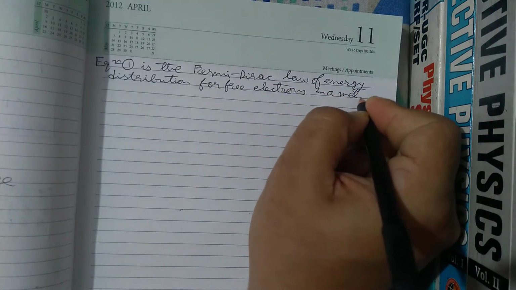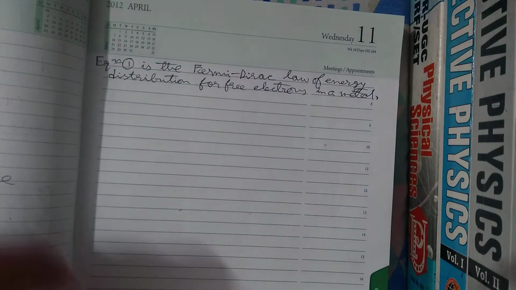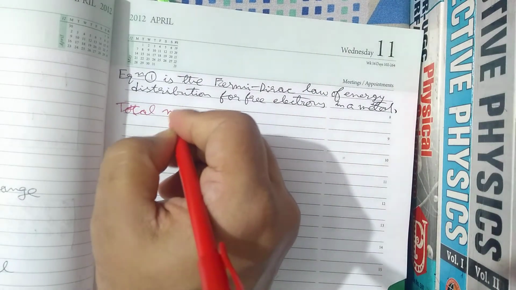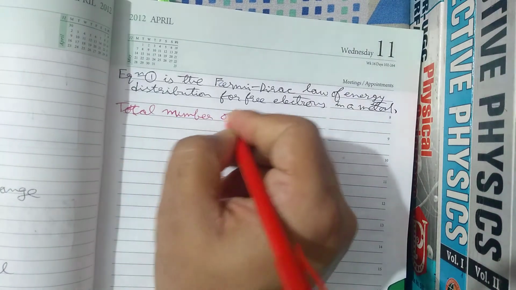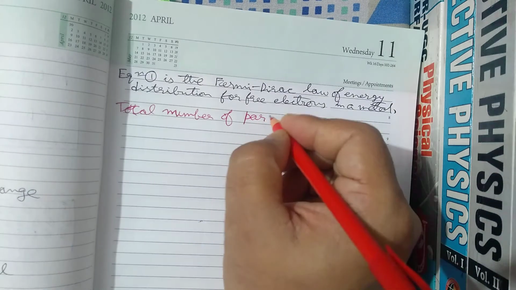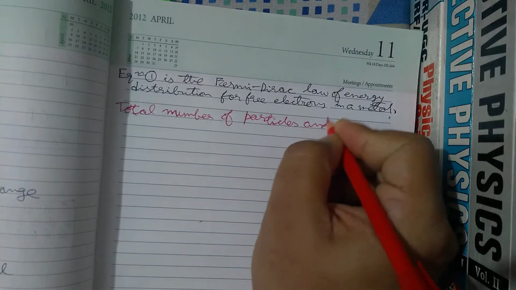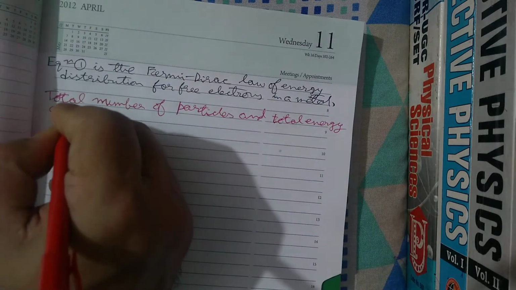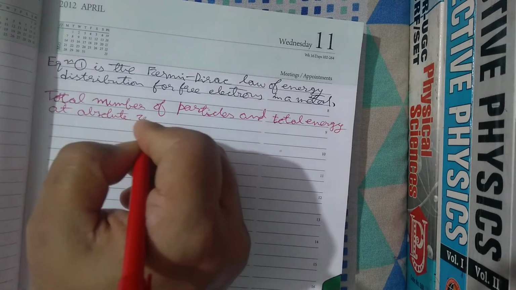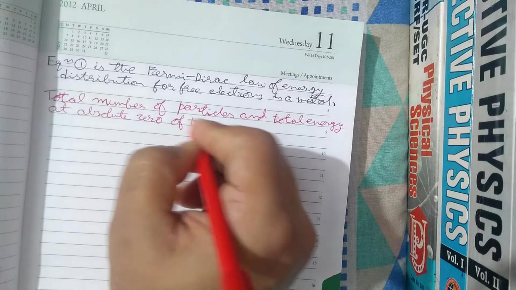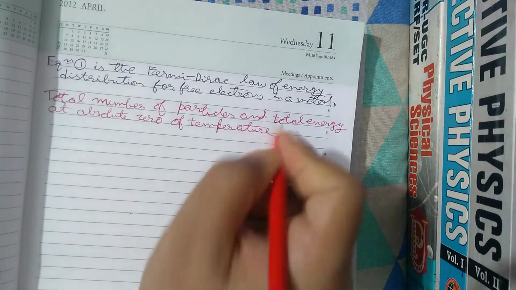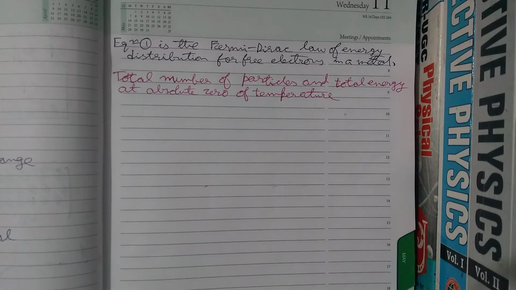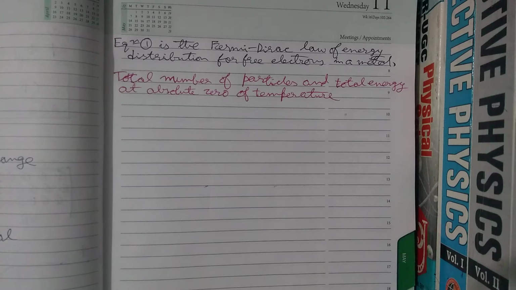Now we'll do the total number of particles and total energy at absolute zero of temperature. The total number of particles is very high, nearly the Avogadro number. So how will you calculate?